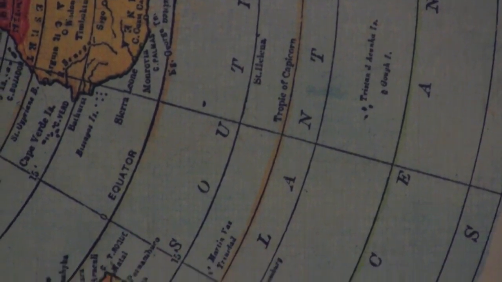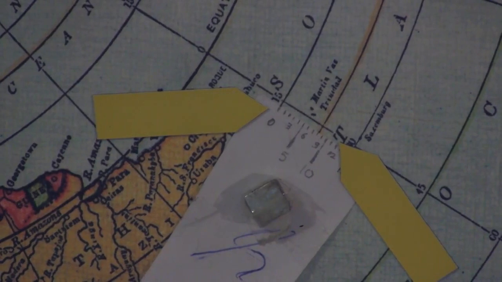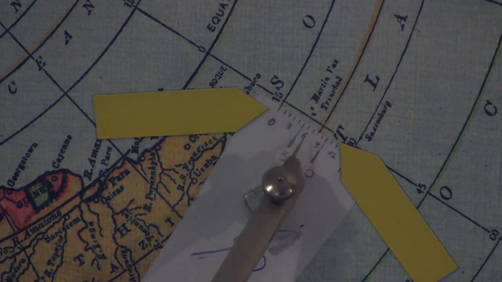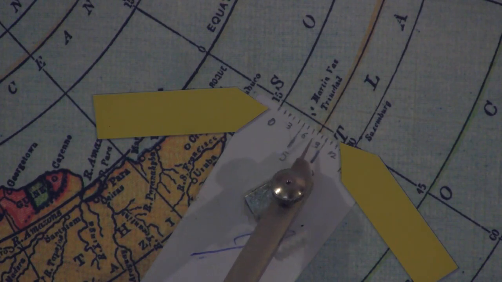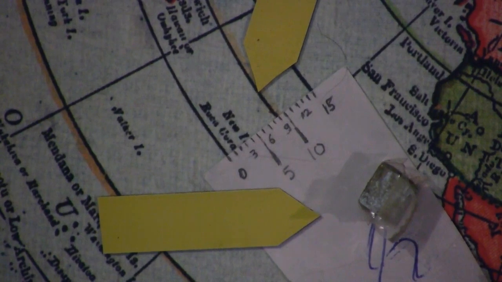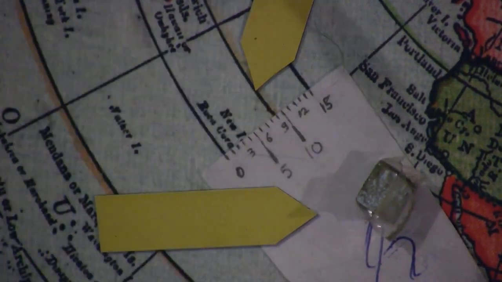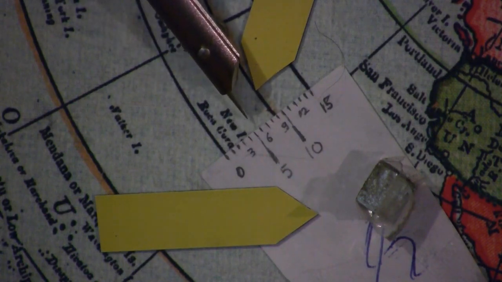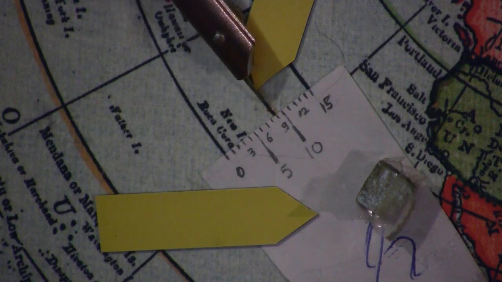Let's measure the Tropic of Capricorn. Can you see it? This is the 15th latitude line plus 5. It's 20, and then 21, 22, 23, and just a bit over the 23. So it's between 23 and 24. It's just over the 23 mark. And the Tropic of Cancer is also between 23 and 24. This is the 20, 21, 22, 23. As you can see, the 9 is 24, but sits between the 23 and the 24.